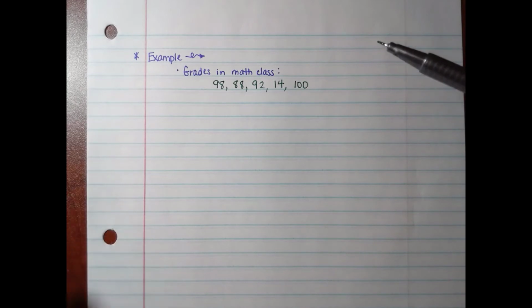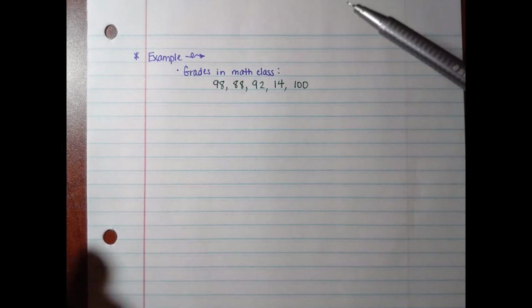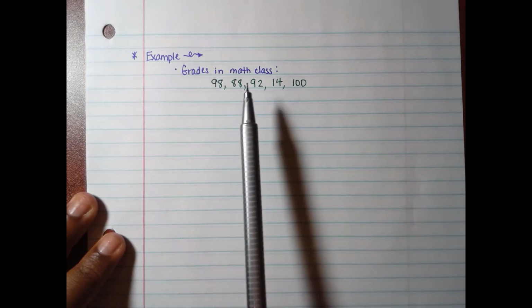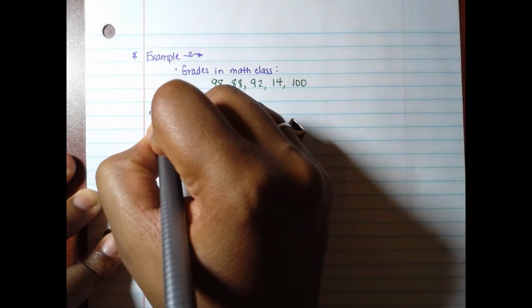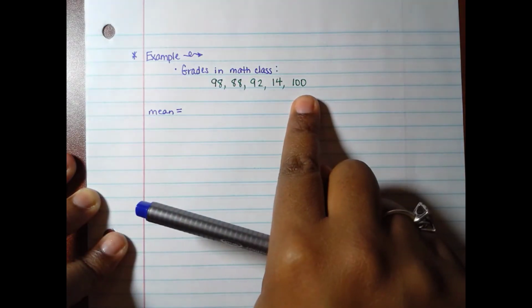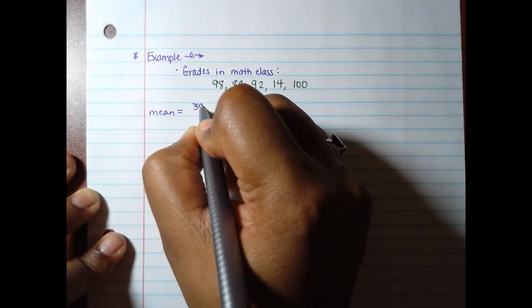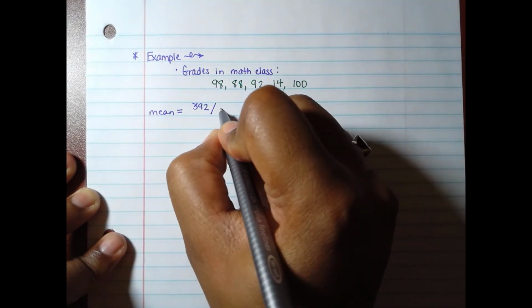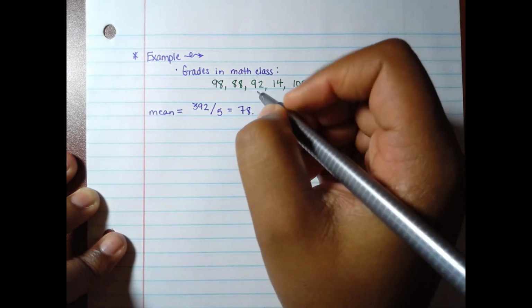So let's look at the example of the effects of an outlier on central tendency. Here we have a list of numbers that are the grades in math class: 98, 88, 92, 14, and 100. And if I was to calculate the mean, I would add all of these up and divide by 5. So that'll give me 392, because when I add all of these up, I get 392 divided by 5, which is 78.4.